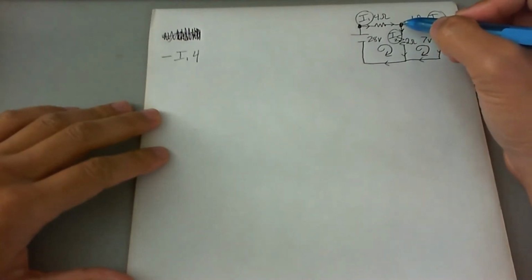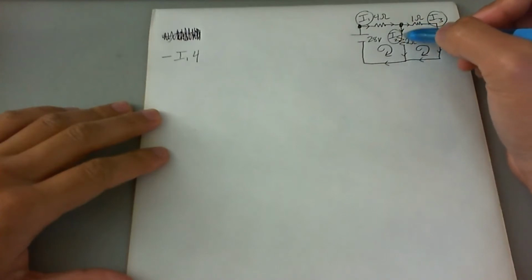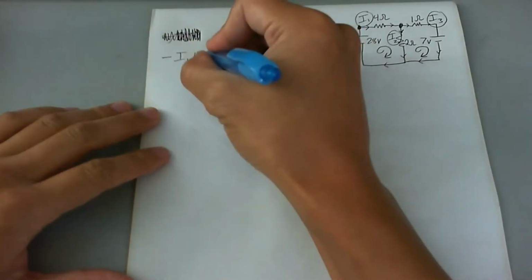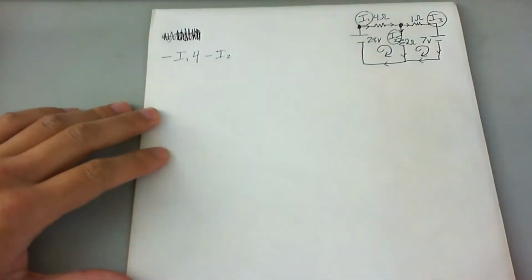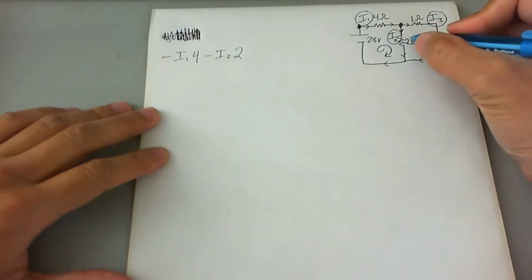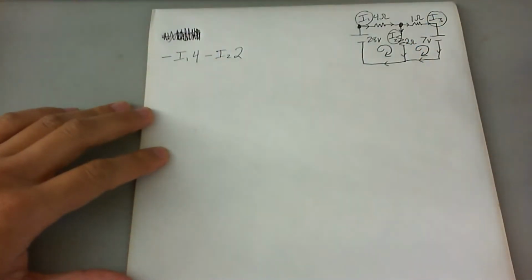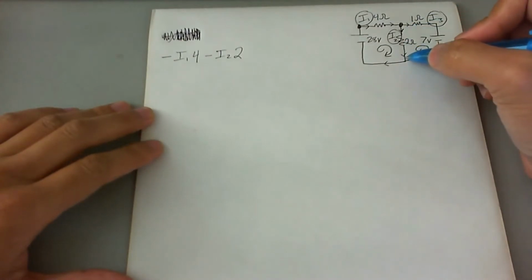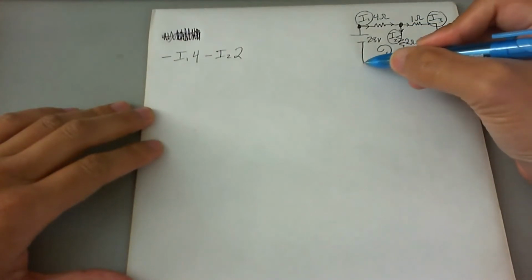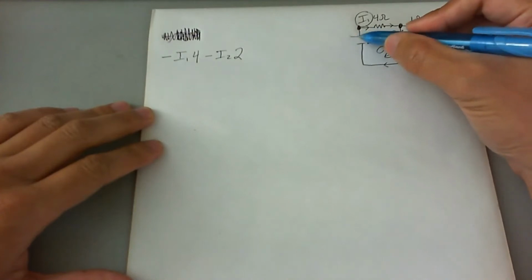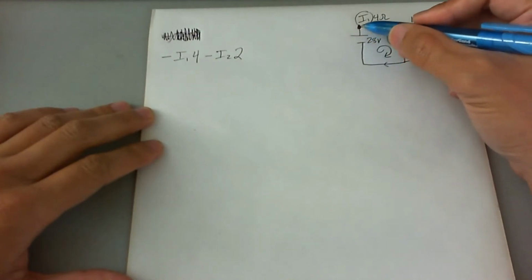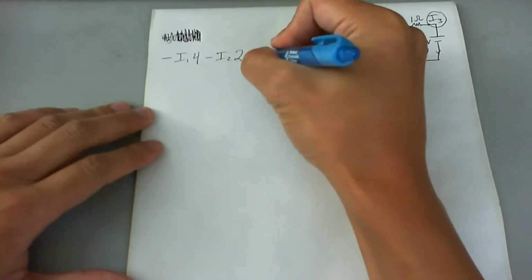Next, in this loop you're going to go through I2 and this resistor of 2 ohms. So you're going to drop voltage again. You're going to do minus I2 times the resistor value of 2 ohms. Next, you're going to go down here. Nothing's going on, no obstruction. And then to get back to the same point, you're going to have to jump up. So from small line to big line is a positive voltage jump of 28 volts.